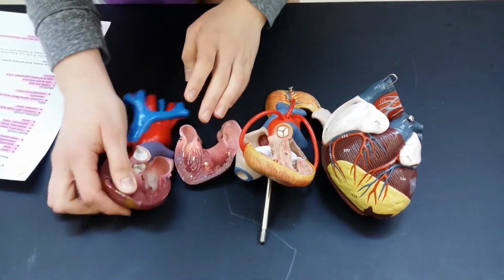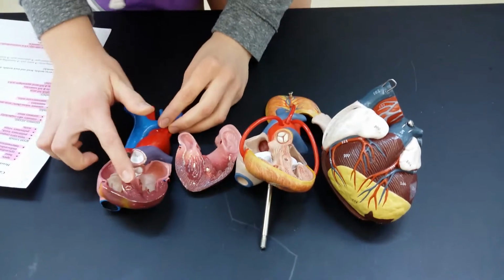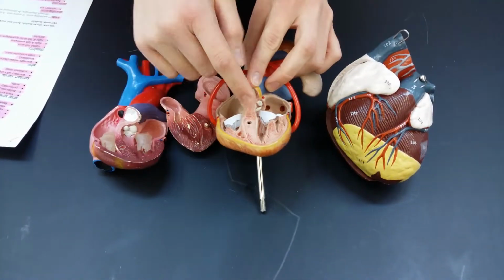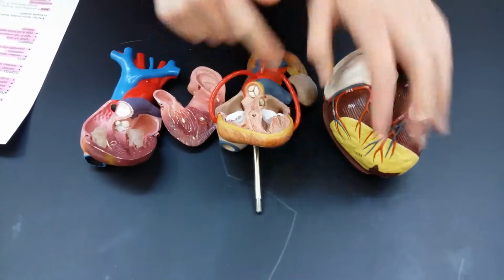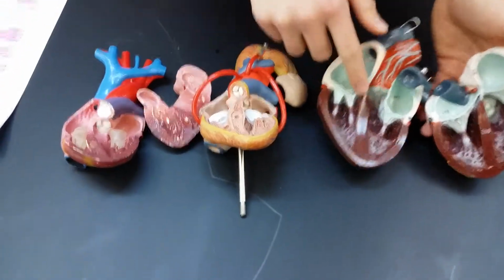So the interventricular septum is this one that separates the ventricles right here. Interventricular septum, this heart, interventricular septum.